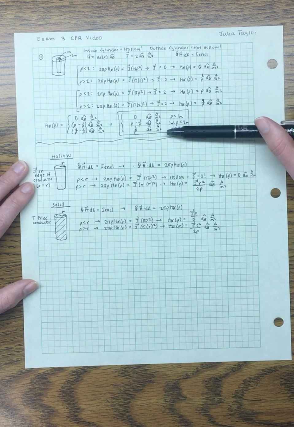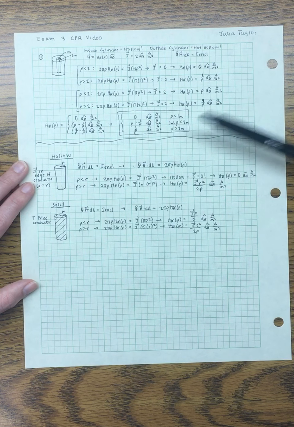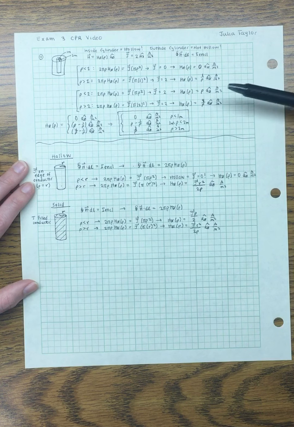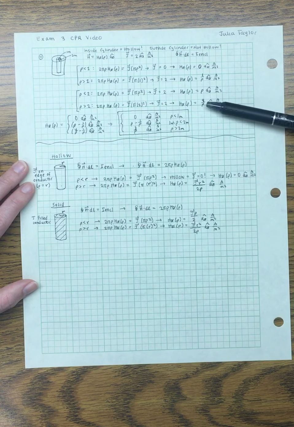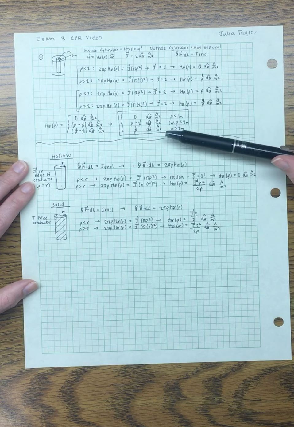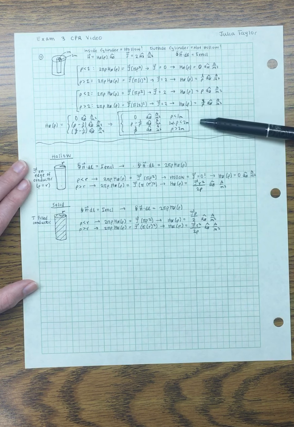Same thing here. When rho is greater than 2, you'll have to consider rho greater than 1 and rho greater than 2. You'll take the larger minus the smaller value, and you'll get 4 over rho minus 1 over rho, which will give you 3 over rho, and that will give you the final answer.